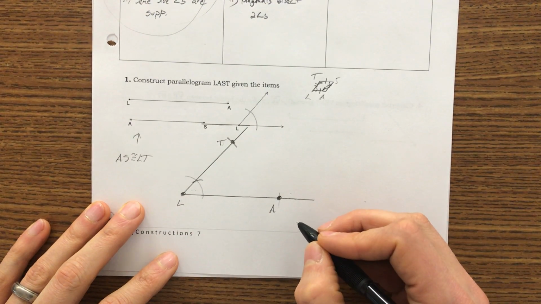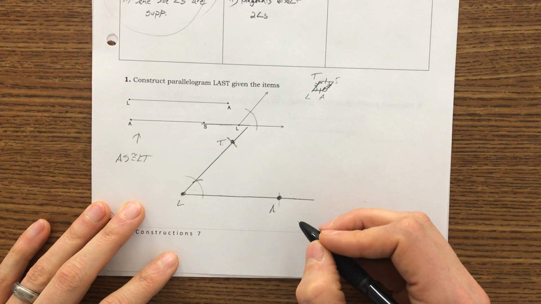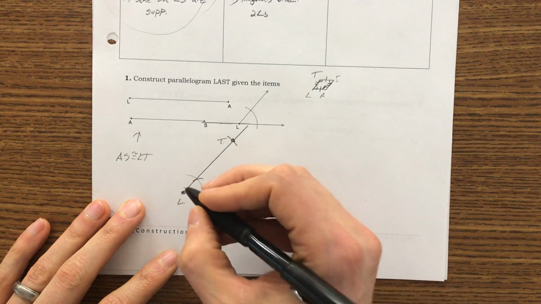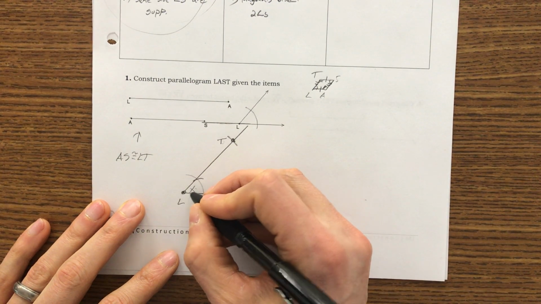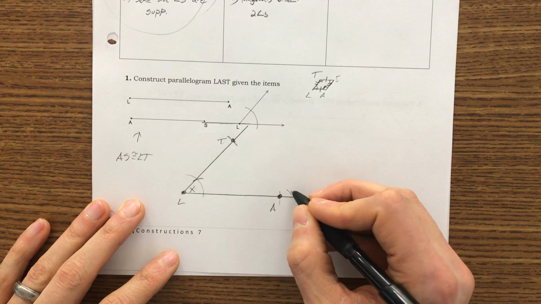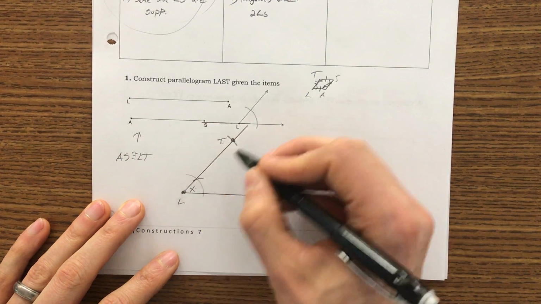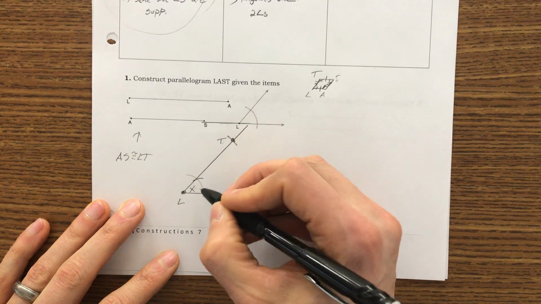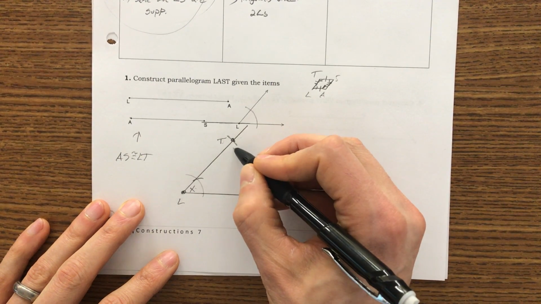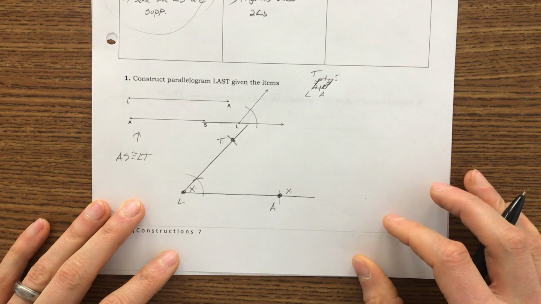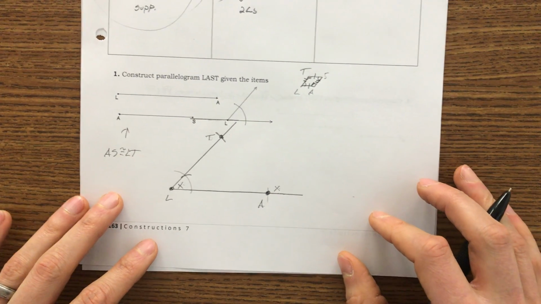So there's probably 4 or 5 ways to do this. I'm just picking one method. So I'm going to go ahead and put corresponding angles. I'm going to take that corresponding angle there and paste it right here. We also could have taken that and pasted it up here. What Emma did is she just took the supplementary and pasted it right here. All those methods would work. And there's more out there.